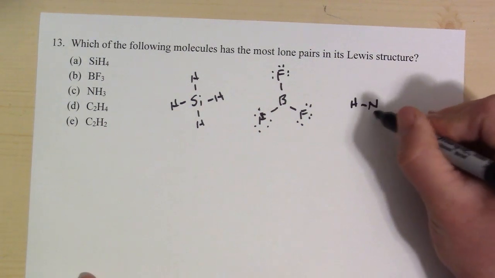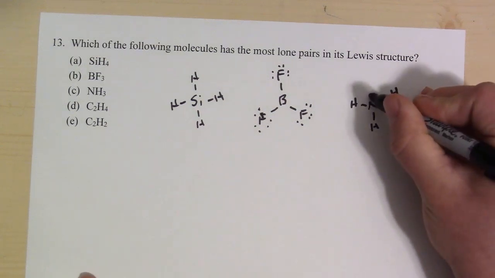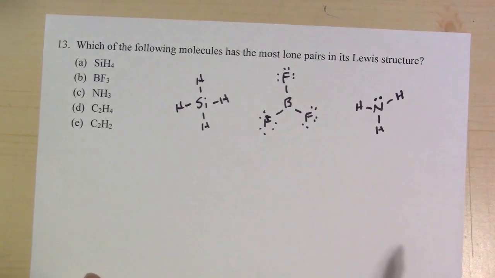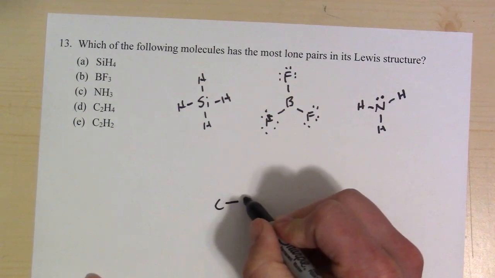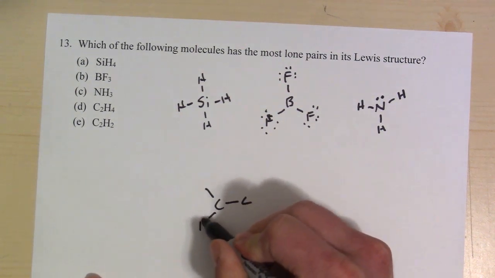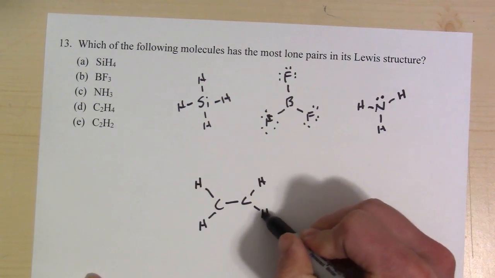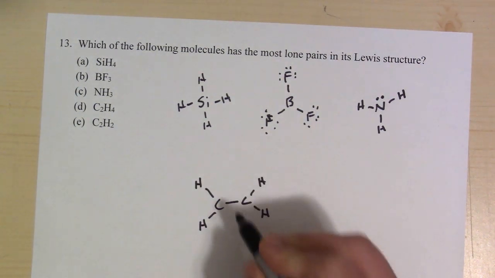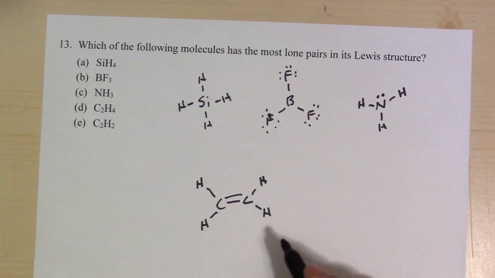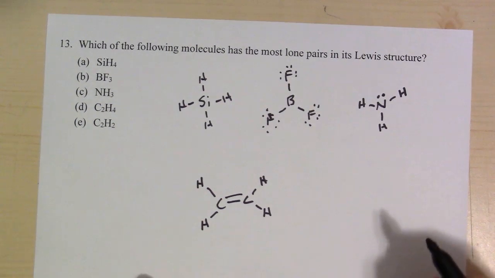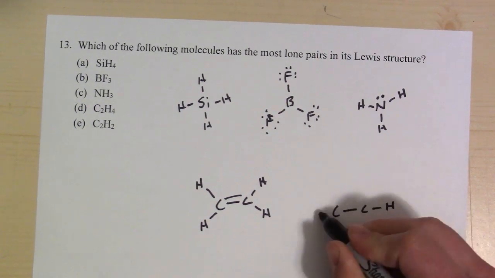NH3, nitrogen central with 3 hydrogens, and then nitrogen also has a lone pair. C2H4, the 2 carbons will be central, and then to give each carbon its 4th bond, we'll make that a double bond in the middle. There are no lone pairs in that structure. C2H2 is similar.